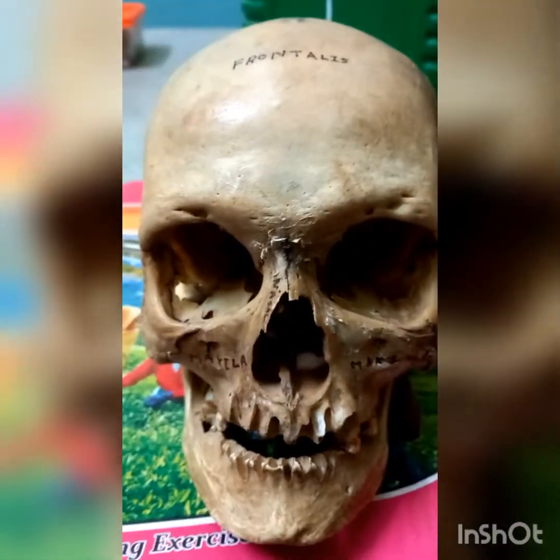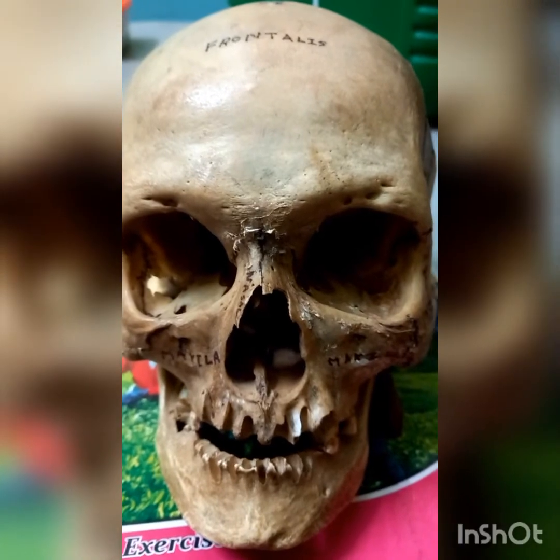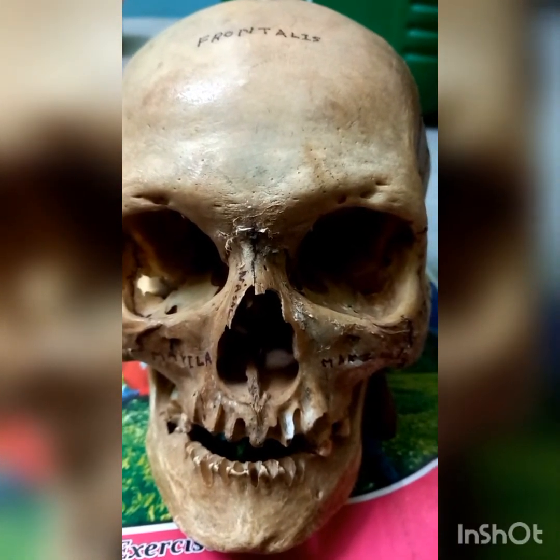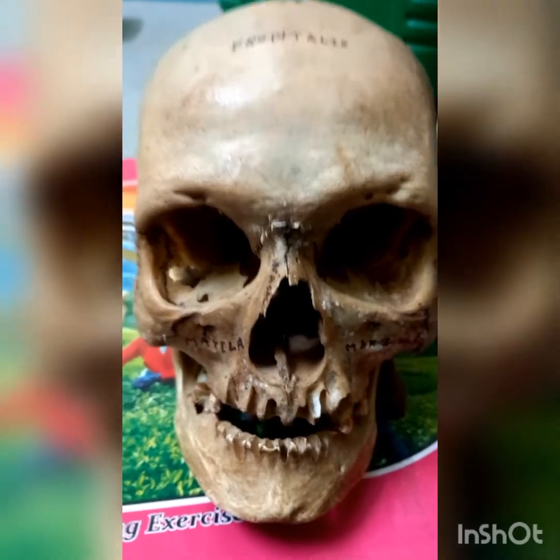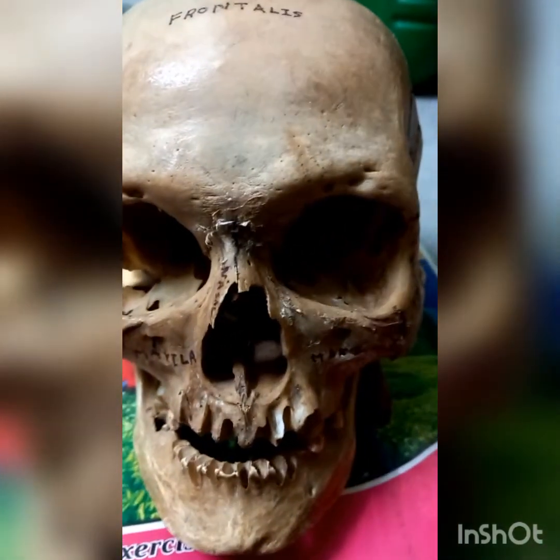Good evening, guys. This is the norma frontalis, or the anterior surface of the skull. It looks very dangerous and maybe haunted to all of you guys.